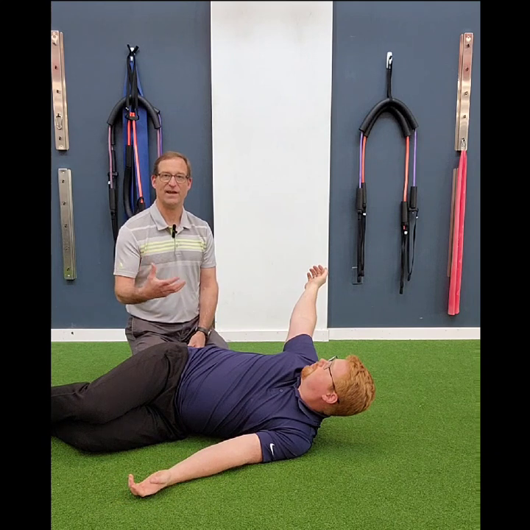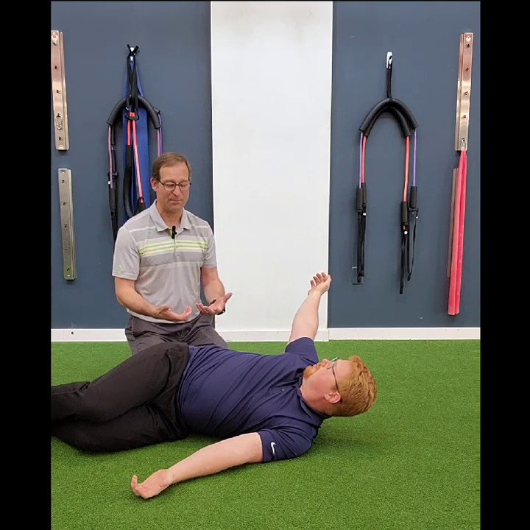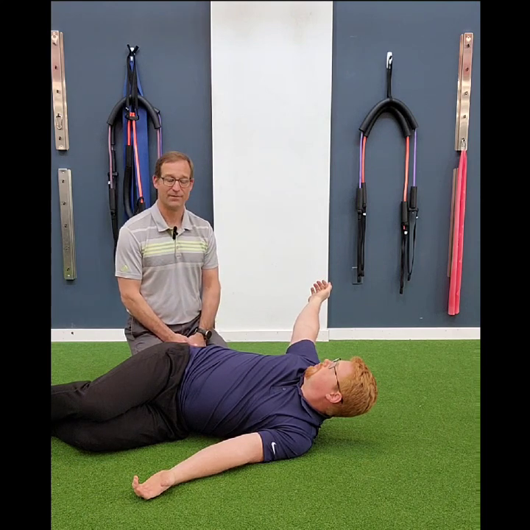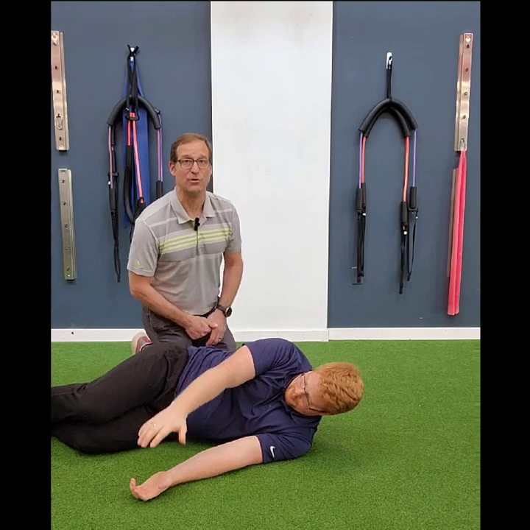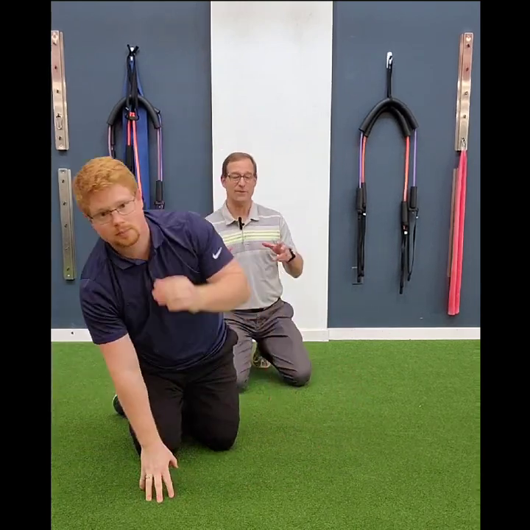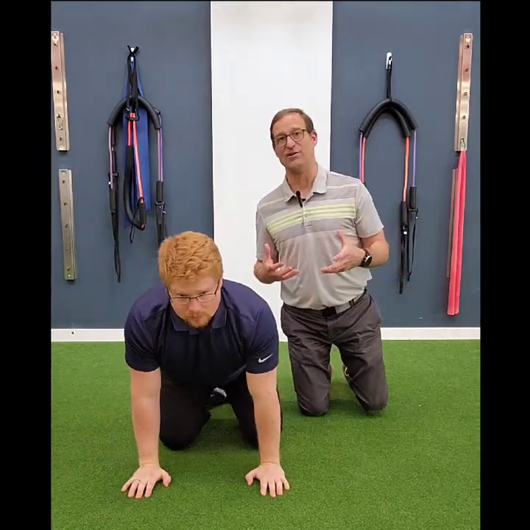And the focus of the stretch, again, is in the back, more toward the upper part of the back. So this is an example of a passive stretch to help improve the mobility of the spine. All right, and the next exercise we do is more of an active mobility exercise. This is where we're starting to work on the awareness and the control of that rotation.